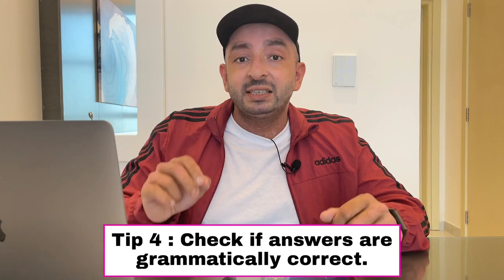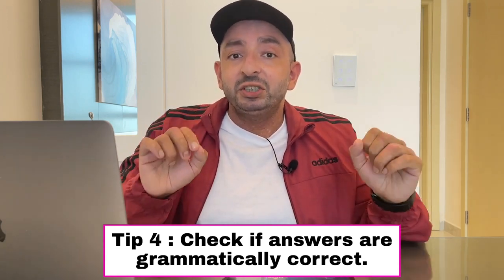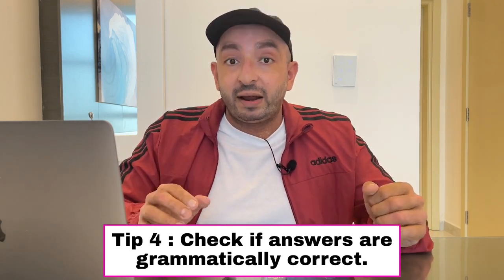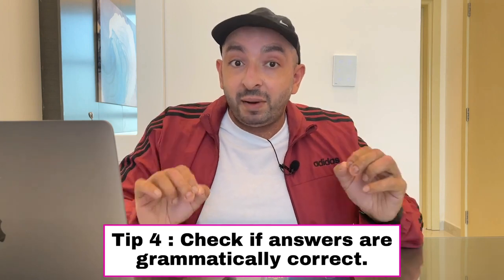Now, the next tip can also be applied for your IELTS writing exam, and that is to just double check your answers once you have finished, just to see if they are all grammatically correct. If they are not grammatically correct, then the answer is wrong. This is an excellent tip that you can use just to double check your answers.